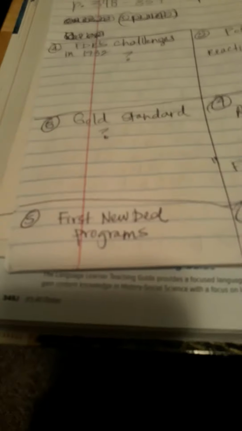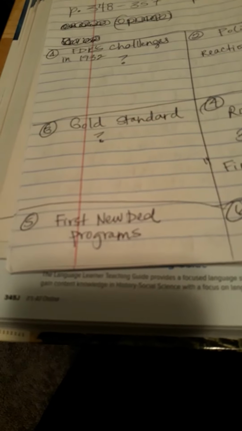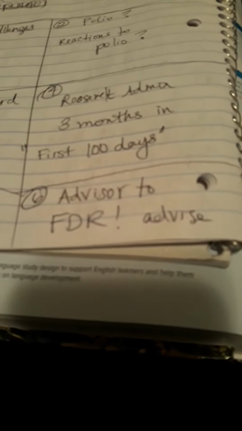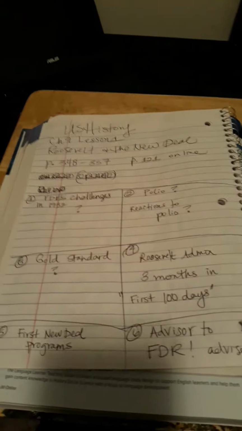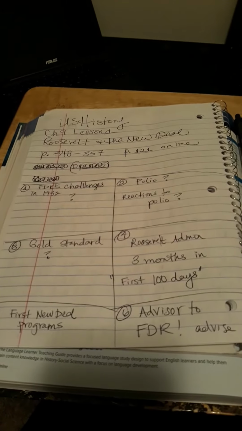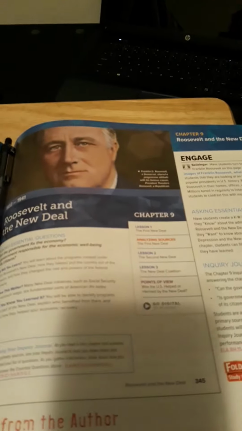Okay, the next question is what were the first New Deal programs? Then number 6 is you are an advisor to FDR. Advise him on how to deal with the economy because he still has to pull the U.S. out of the Depression. What would your advice be? Hindsight 2020, now that you're living in 2020, what would you tell FDR to do to get the United States out of the Depression?